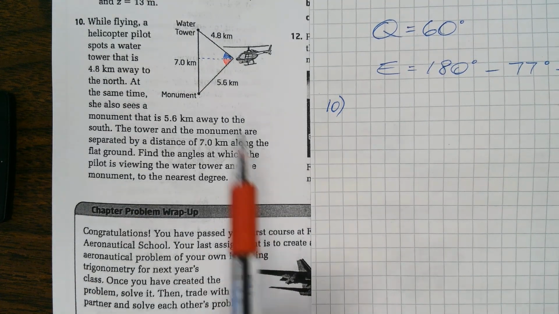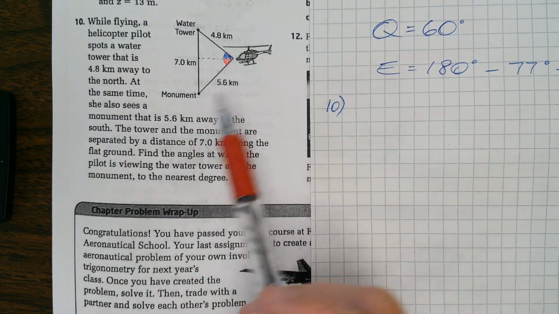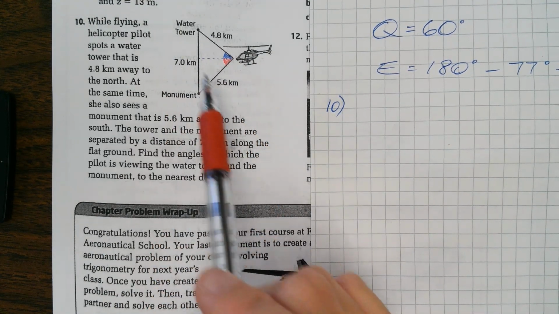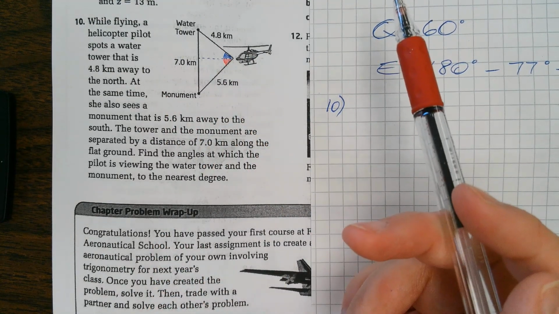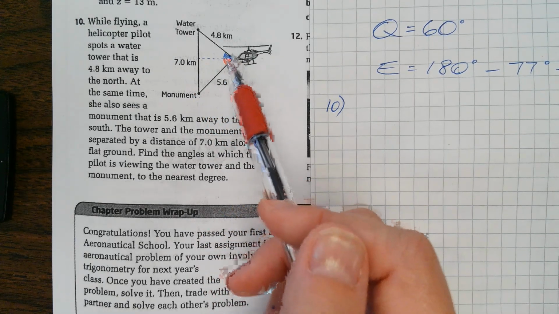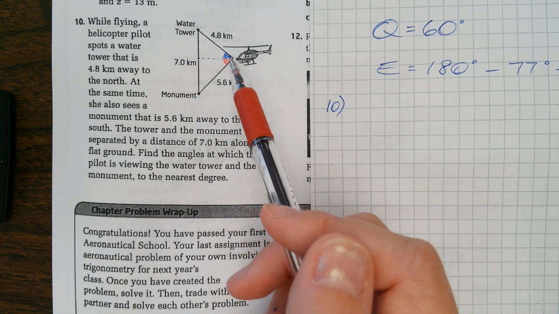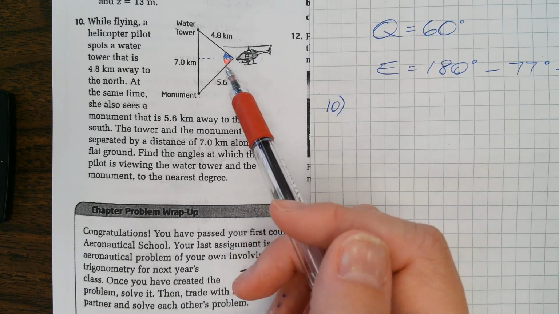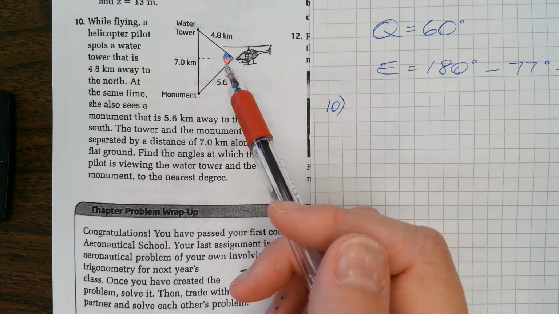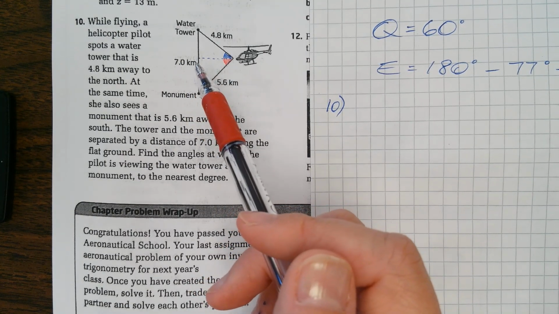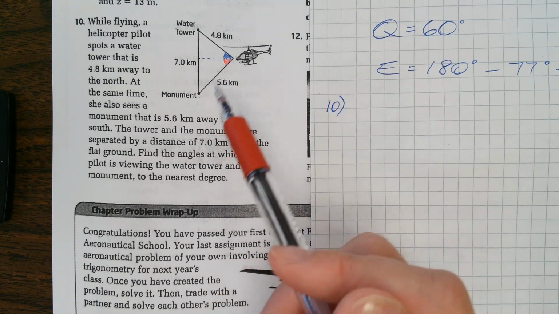I want 2 separate angles, and that's what makes this question tricky. I am given all 3 sides, so your first instinct may be to do cosine law to find this angle. But the cosine law only gives us the total angle, the whole thing. It doesn't break it up for us, and this is not straight down the middle. It's not 3.5.